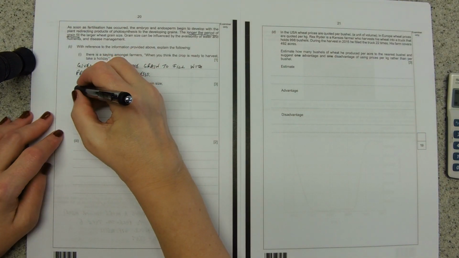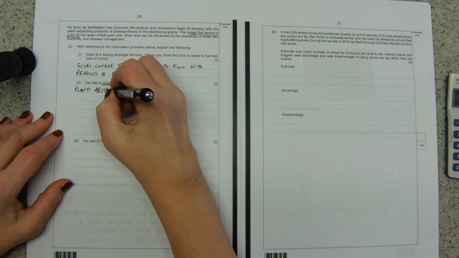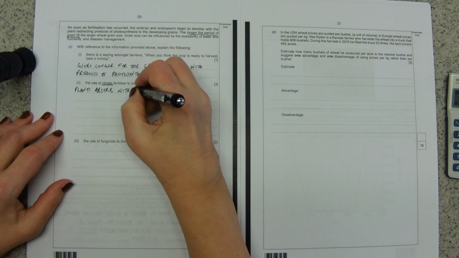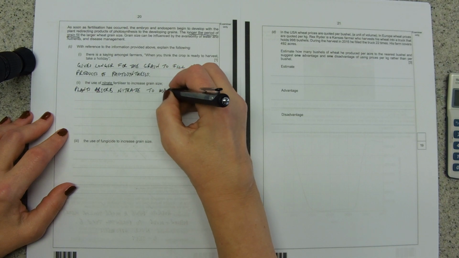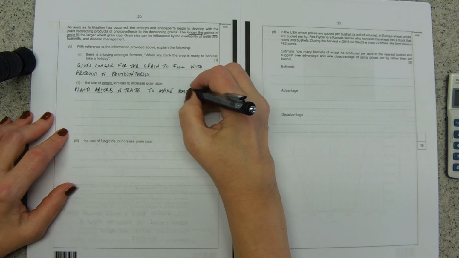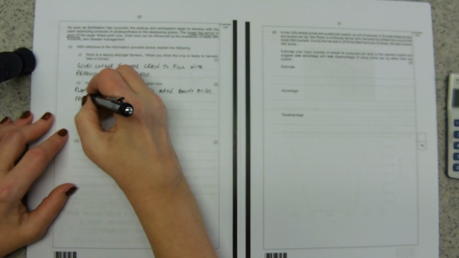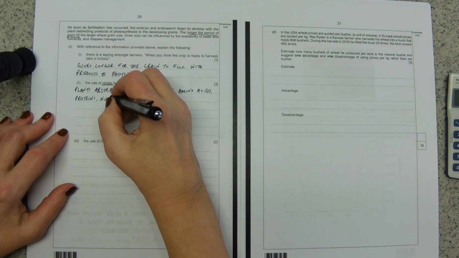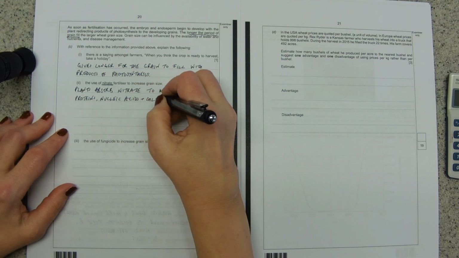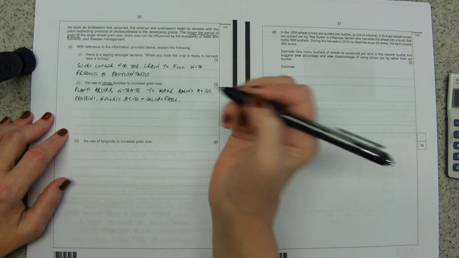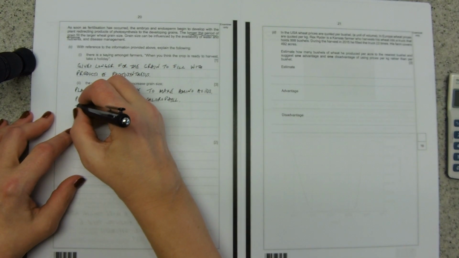So plants absorb nitrate to make amino acids. I'm just going to list them now. Proteins, nucleic acids and chlorophyll.